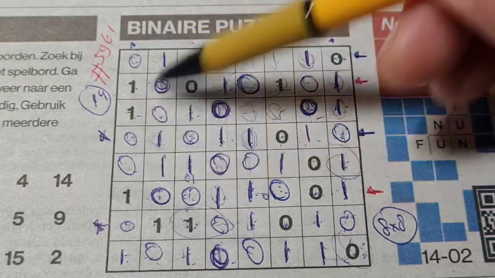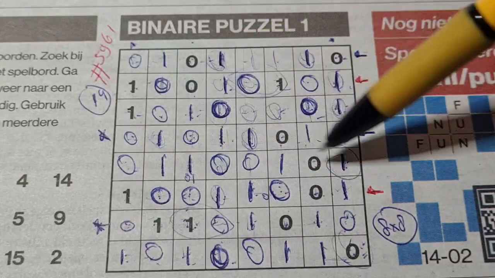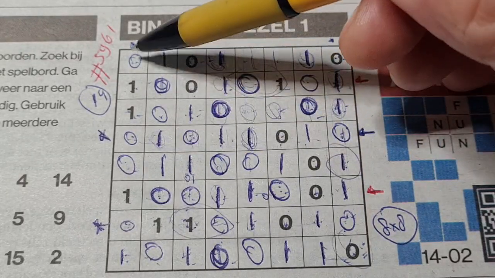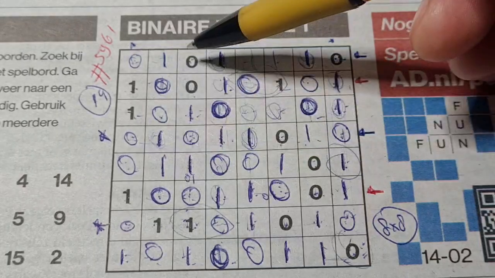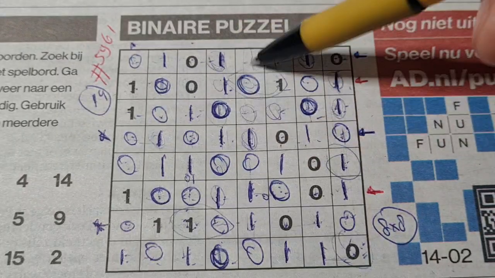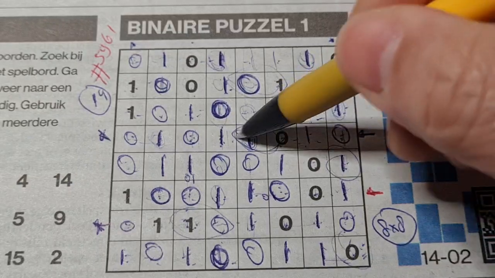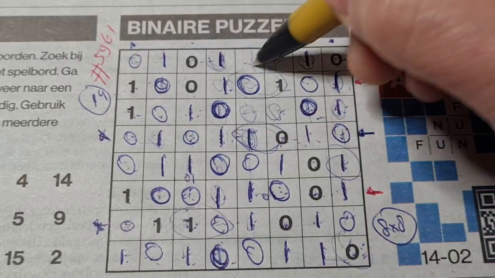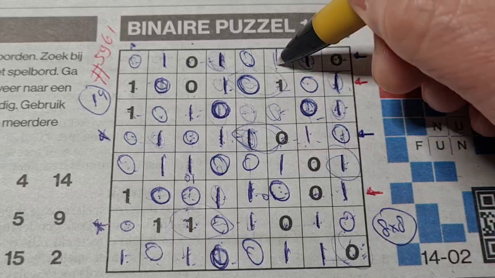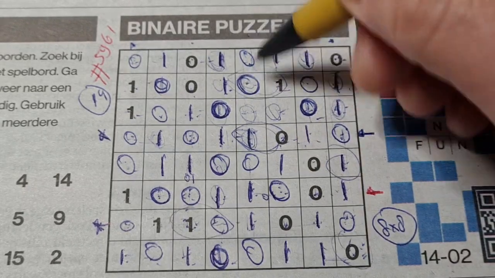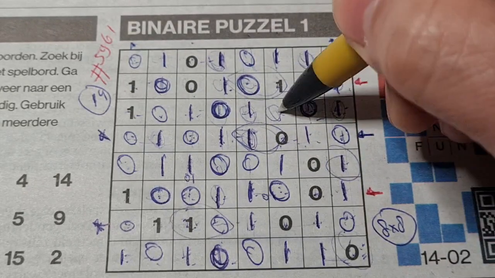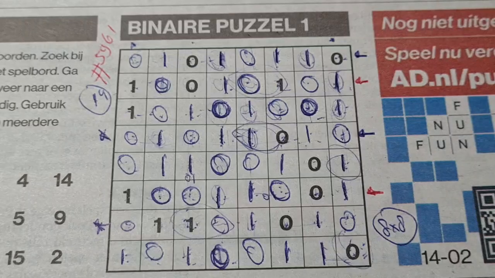0, 0, 1, 1, 0. Oh no. Again, 0, 0, 1, 1. 0, 0, 1, 1. Empty box, 1, 1, 0, 0. Need to switch those 2 digits. We have a 1 here. This should be no. We have an O here. This should be a 1. Double O. Here 1, there 1. Double 1. Here no, there no. Correct.